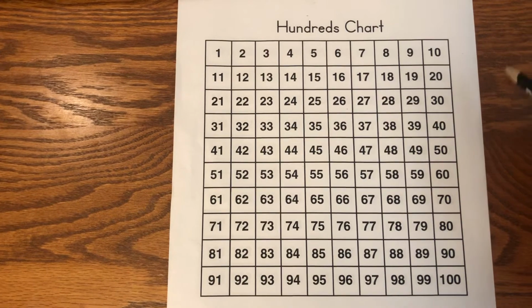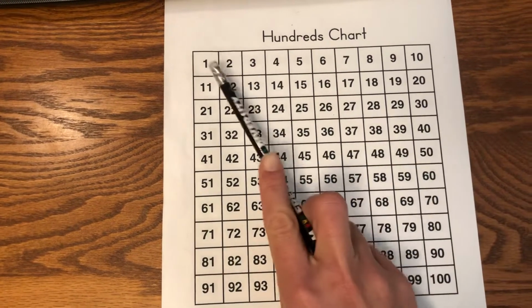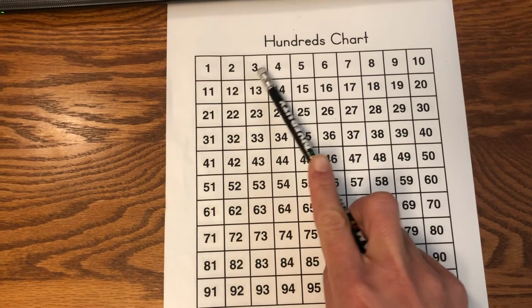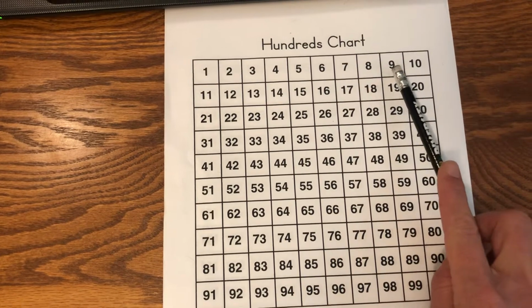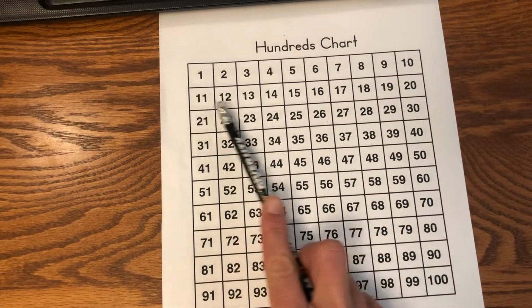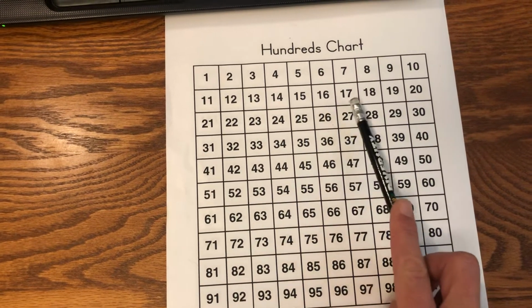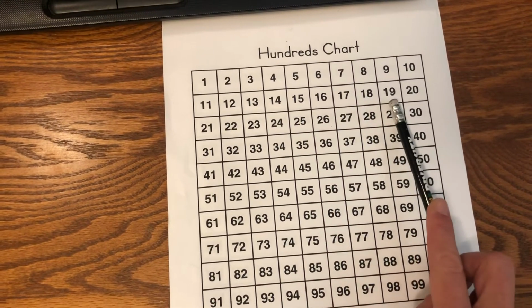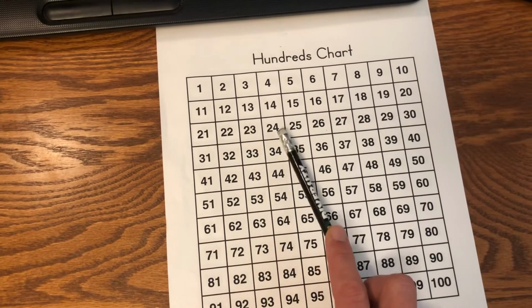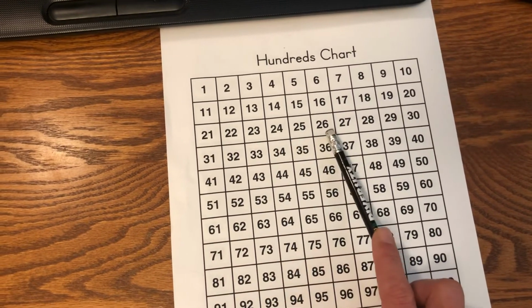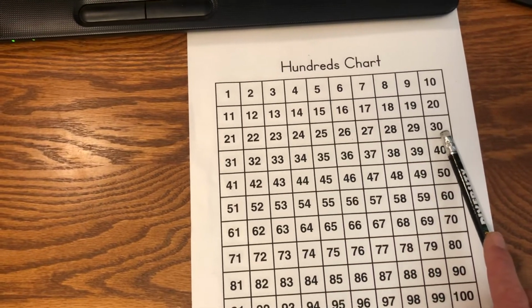Let's start by counting to 30 by ones. Here we go. 1, 2, 3, 4, 5, 6, 7, 8, 9, 10, 11, 12, 13, 14, 15, 16, 17, 18, 19, 20, 21, 22, 23, 24, 25, 26, 27, 28, 29, 30.